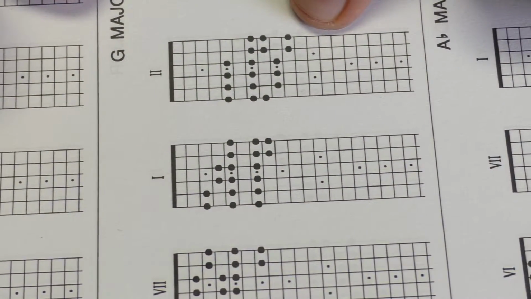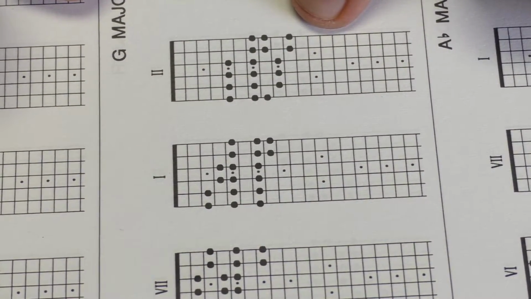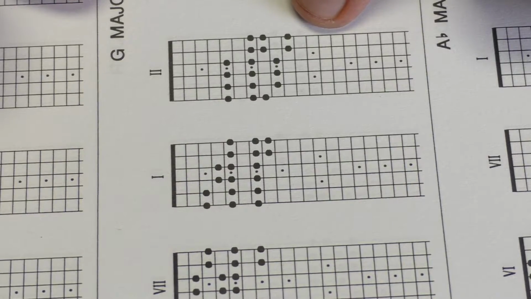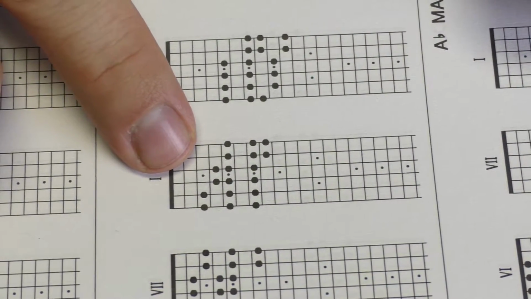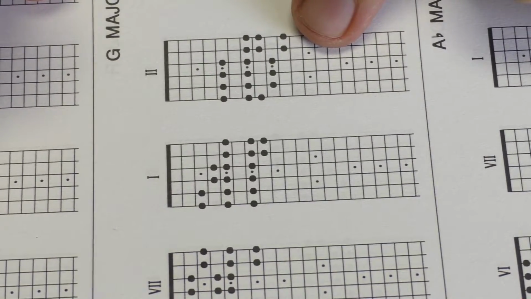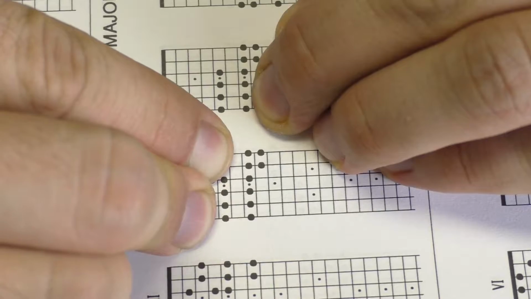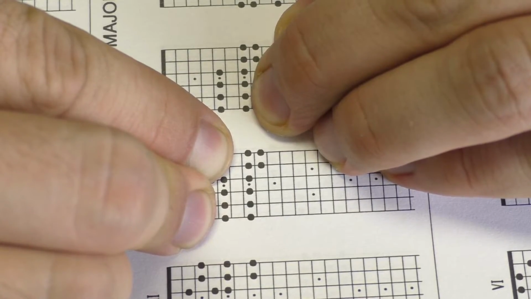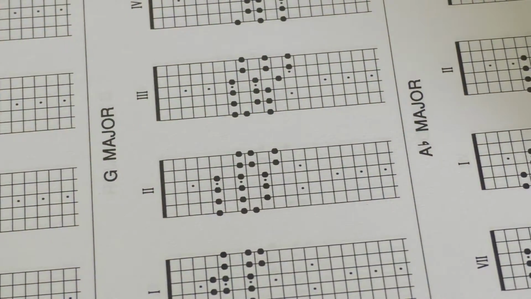Playing the Dorian mode, which is the second scale shape in key, we're going to have the same thing happen. I'll cover up the first note on each string here, cover up the last note on each string here, and you're going to be left with the same shape. There you go, same shape. So the same notes are being used. This is going to happen every single time.